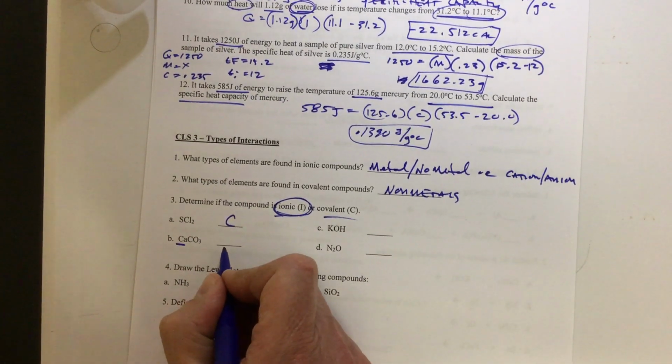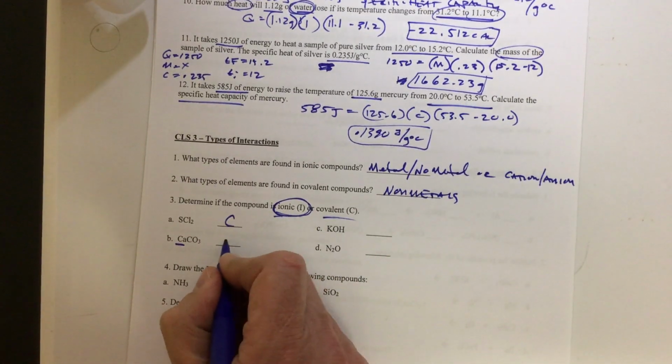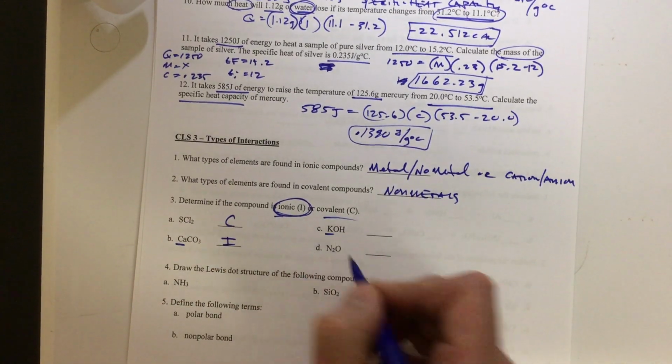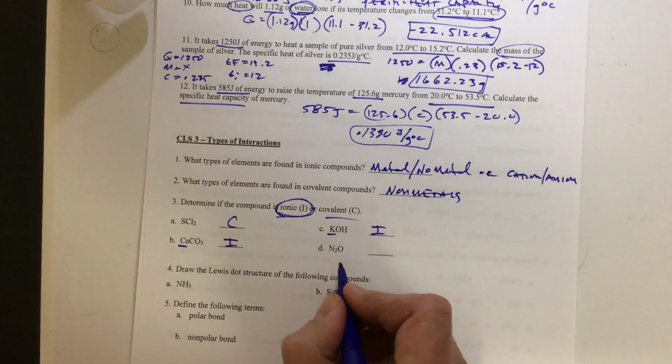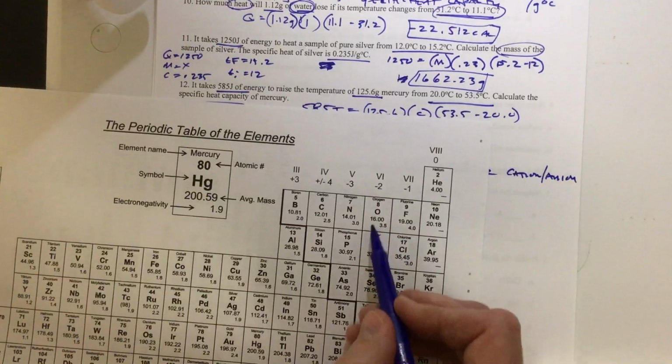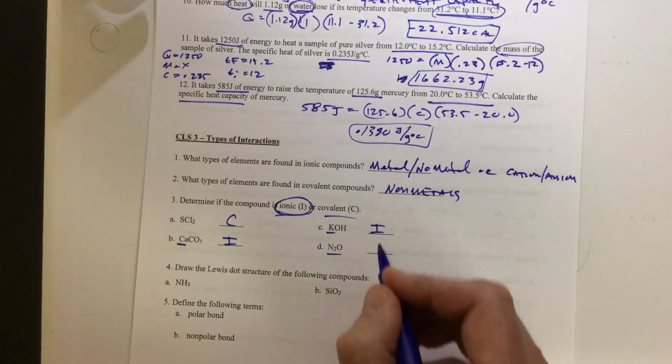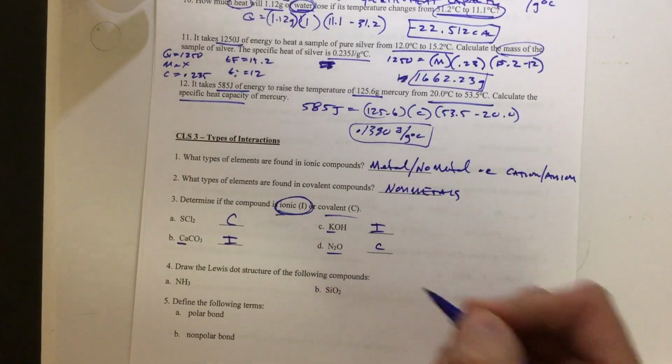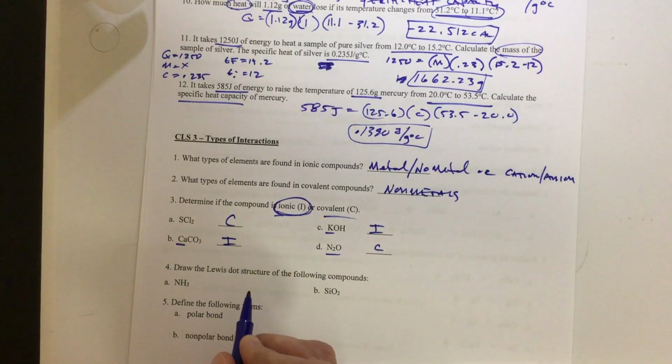Calcium, I know calcium is a metal, so that's going to be an ionic compound. I know potassium is a metal, that's going to be an ionic compound. Both of these are on the right-hand side of the periodic table, N and O, so this is going to be a covalent compound. Okay, draw the Lewis dot structures.